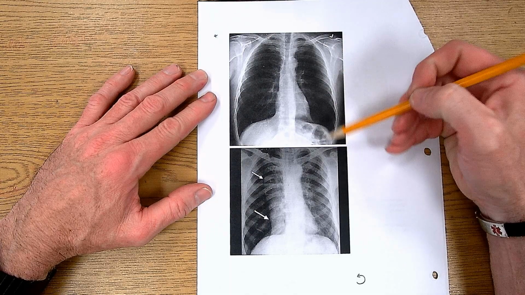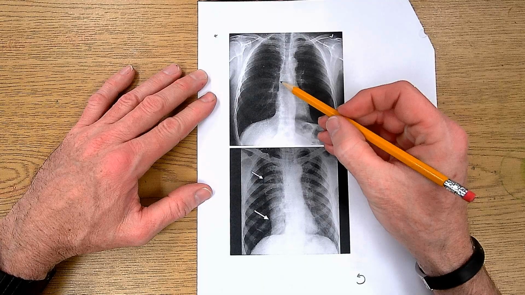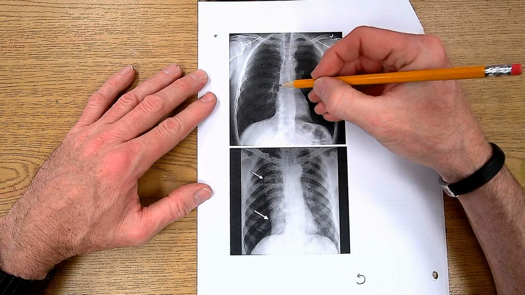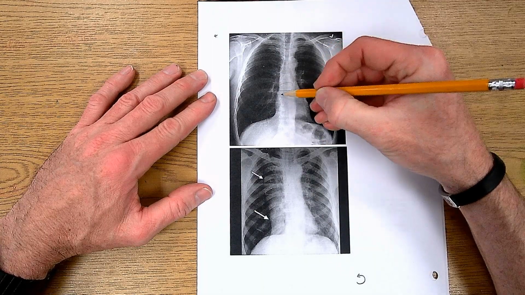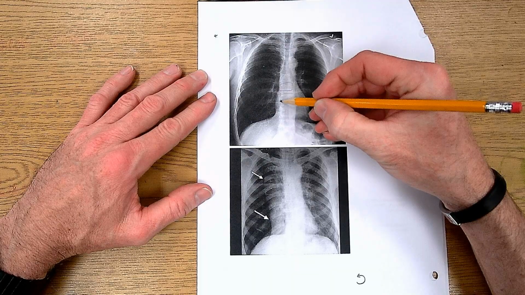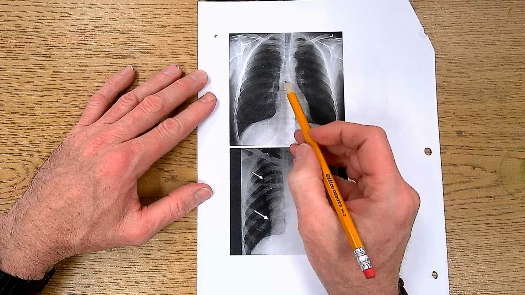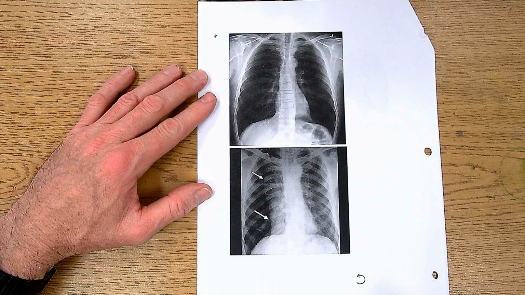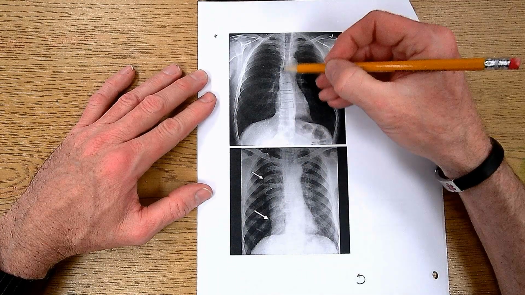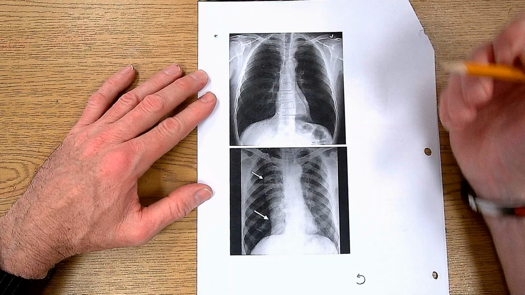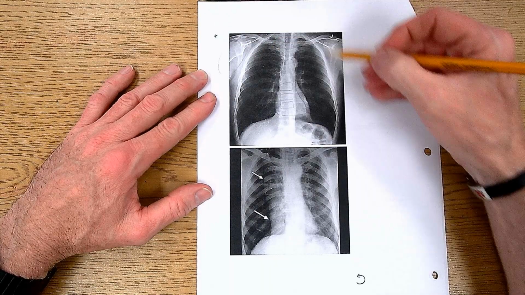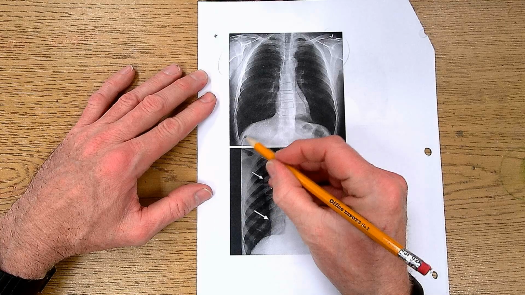Okay, so major landmarks here. We can actually see the vertebral bodies here. We're actually seeing the spine, and in between the vertebral bodies, there's a little bit of a gap. That is the gap right there. Those would be the intervertebral discs. Okay, so you got the heart here, and right shoulder, left shoulder, and here's the diaphragm.